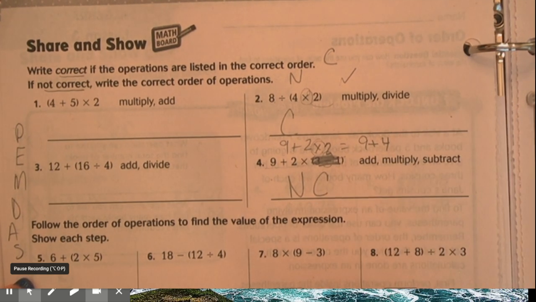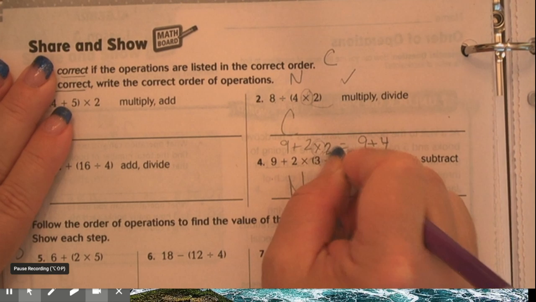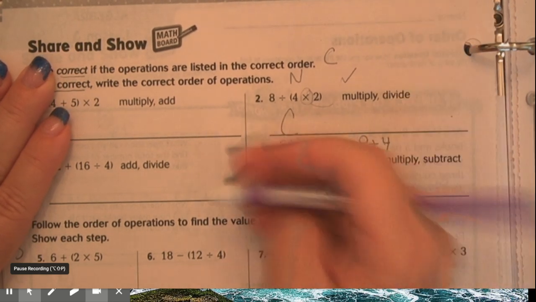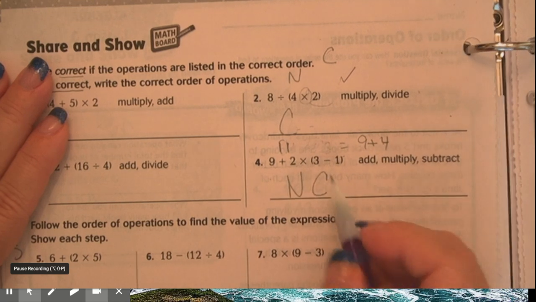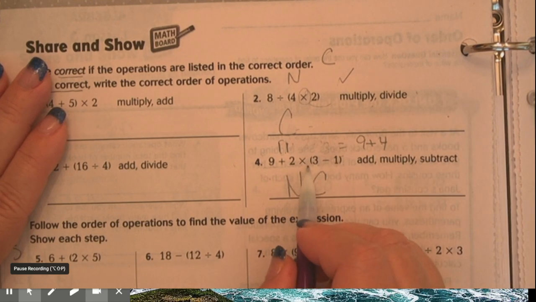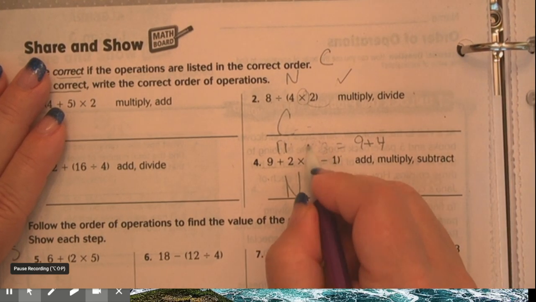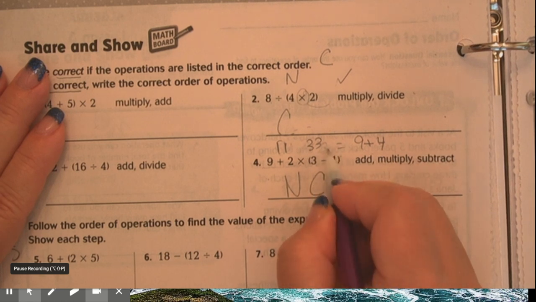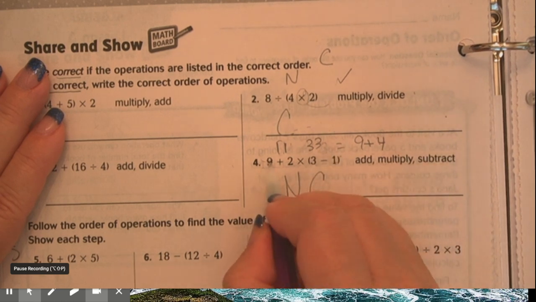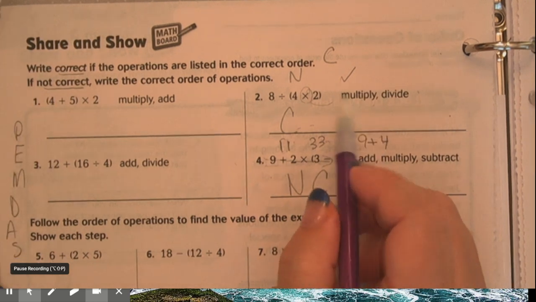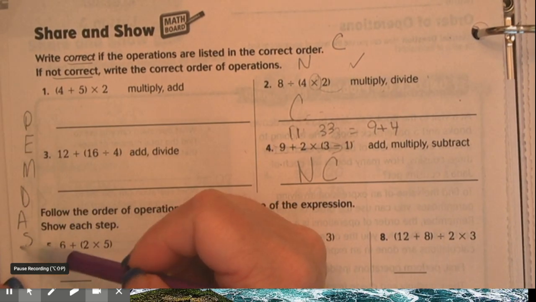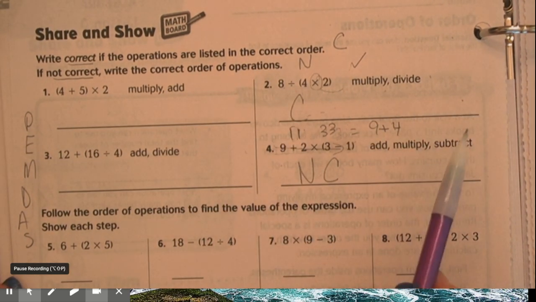If you did it in a different order, you would get a different answer. Let's say you did 9 plus 2, you would get 11, times 3 would be 33, minus 1 would be 32. You would get a completely different answer if you worked left to right. You have to do the order of importance as you work left to right.